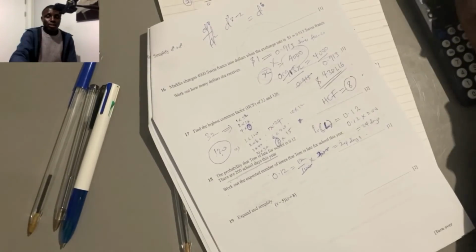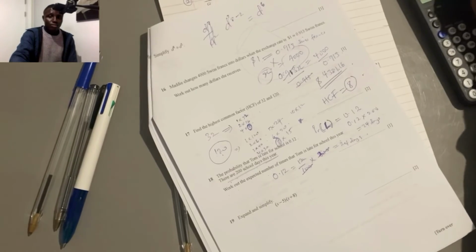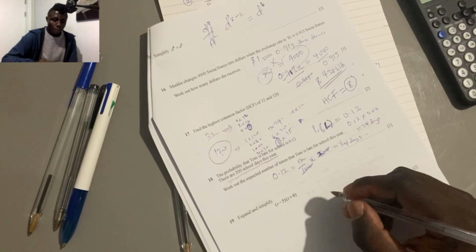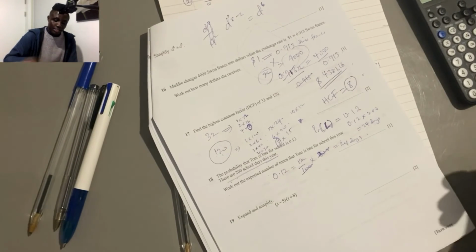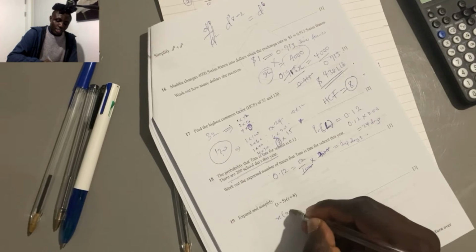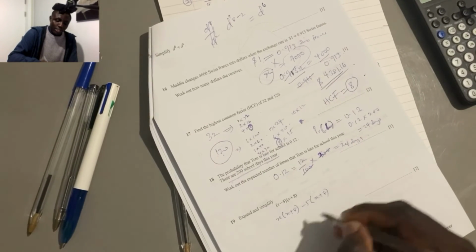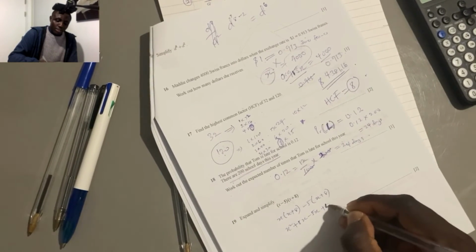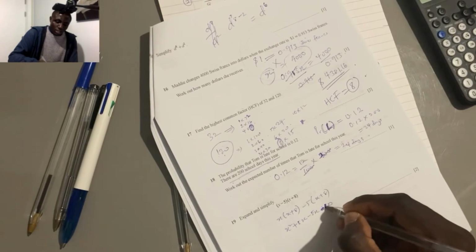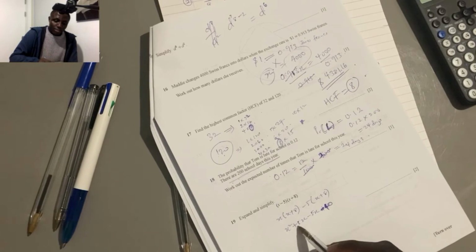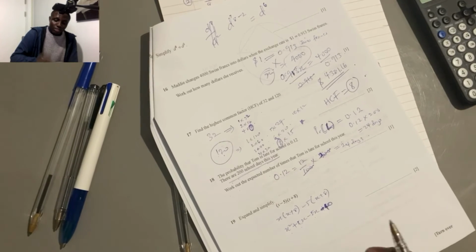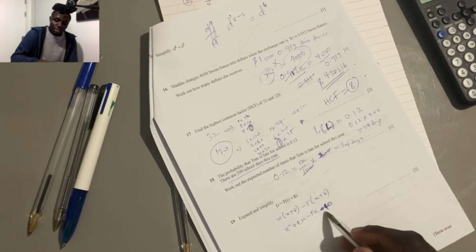We have the next question, which is to simplify this. It is an expansion: x into bracket x plus 8 minus 5 into bracket x plus 8. x times x is x squared. x times 8 is plus 8x. Minus 5 times x is minus 5x. Minus 5 times 8 is minus 40, because minus times plus is minus.